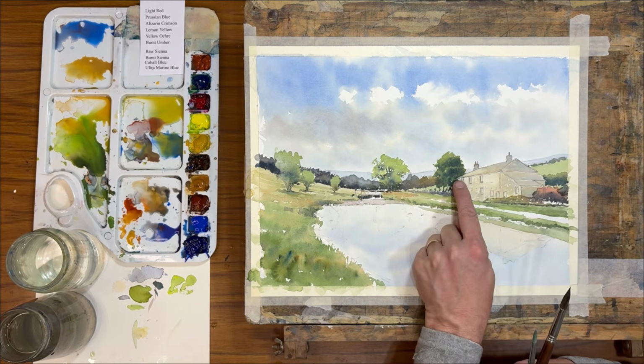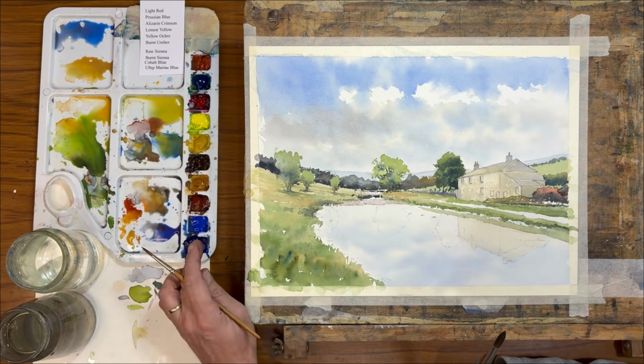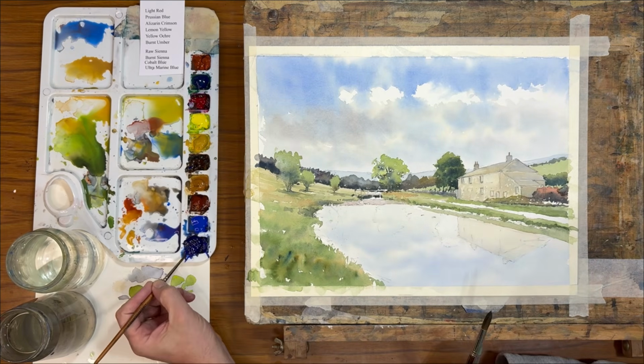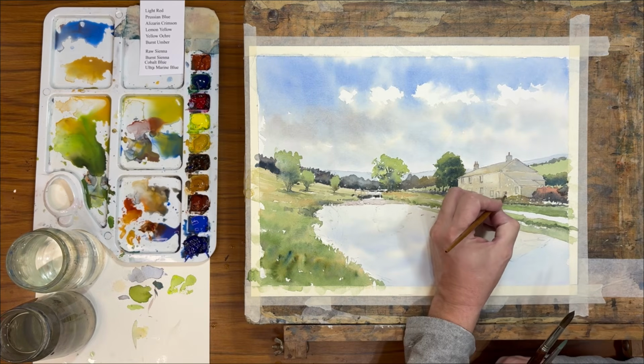Okay, so now we're going to drop down to a smaller brush, and I'm going to put the darks in, which is going to be under the eaves of the roof. We're going to put the windows in, we're going to put the doors in, and a suggestion of some of the tiles on the roof as well. That's going to be a mix of darks.